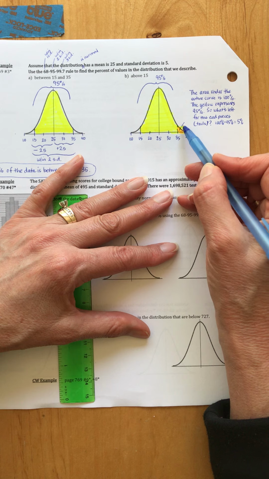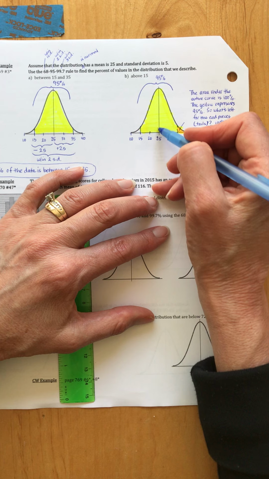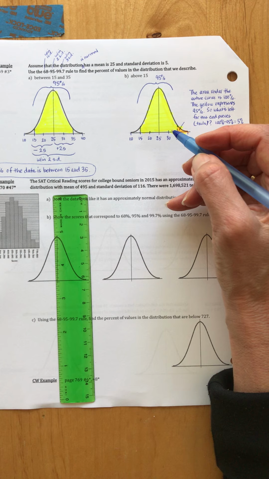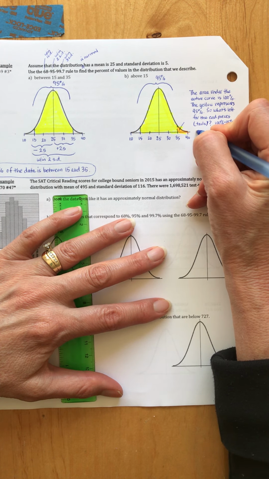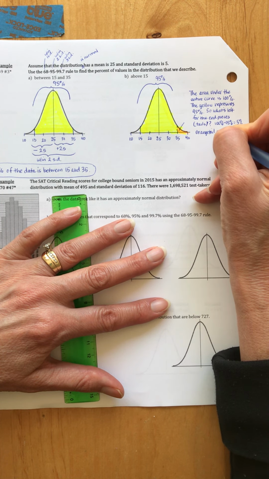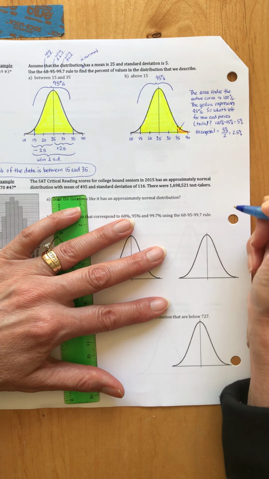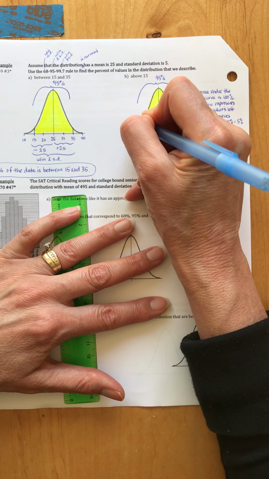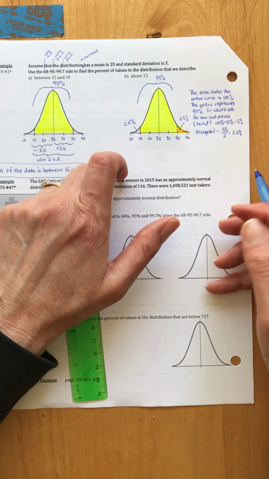If we want what's just left in this one, how would we find that? Remember, this whole curve, we could fold it right here to be symmetric. So what's in here has to be the same as what's in here. So we can divide that 5% by 2. Okay, so the orange tail equals 5% divided by 2, or 2.5%. So this is 2.5%, this is 2.5%. So that when we add all of these up, we get a total of 100%.